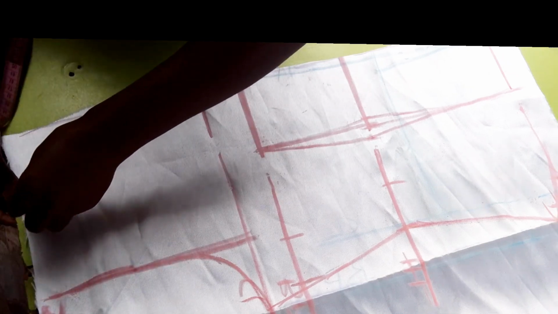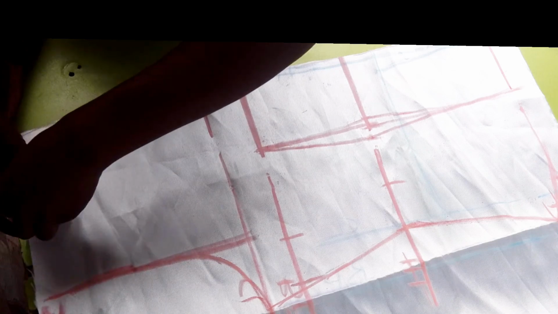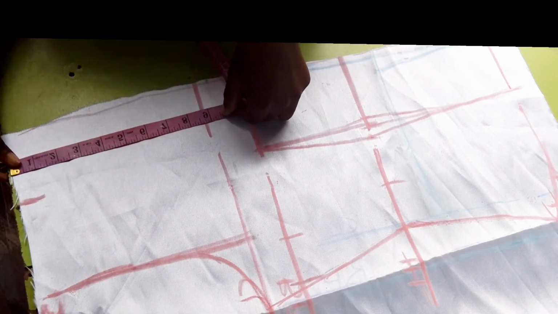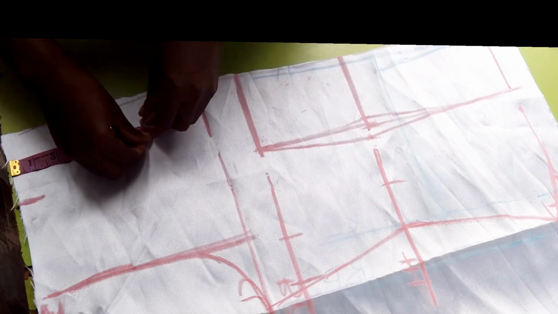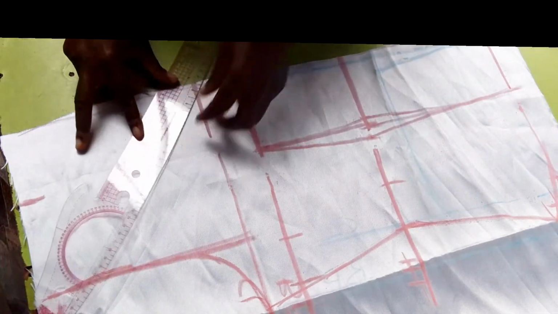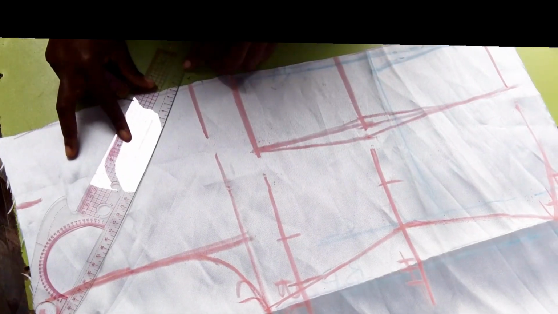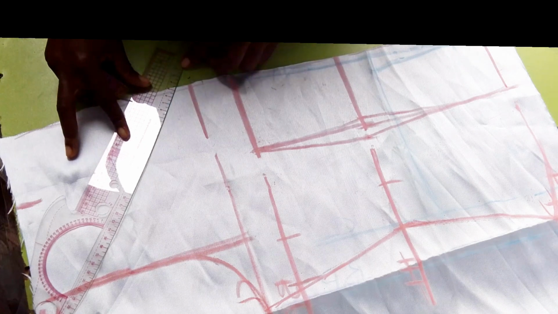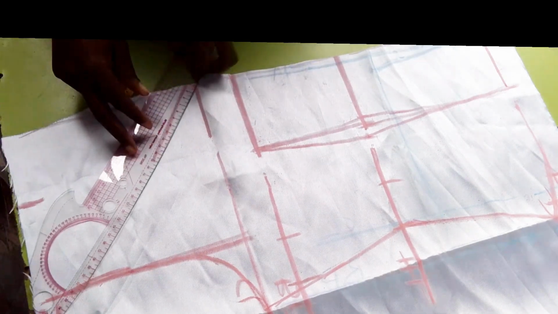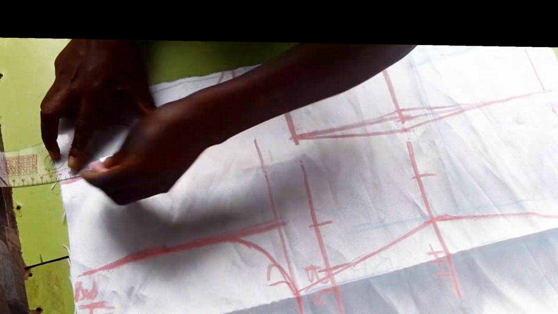I mark my neck with 3 inches. My neck depth, I use 6 inches. So this neck depth depends on what you want. If you want it more revealing, you come in by 1 or 2 inches. So I connect my line. Connect it to my neck depth.